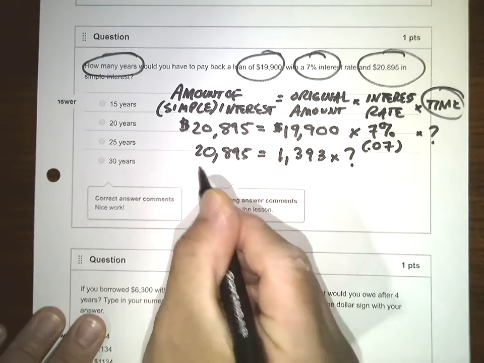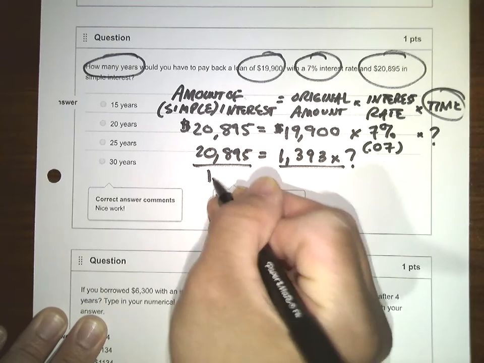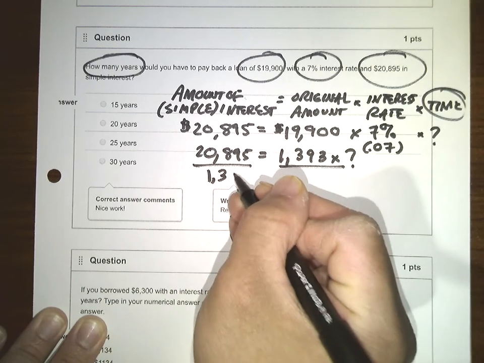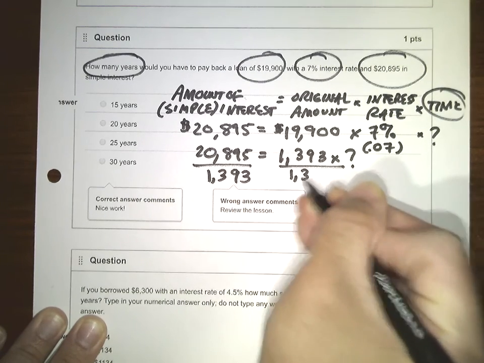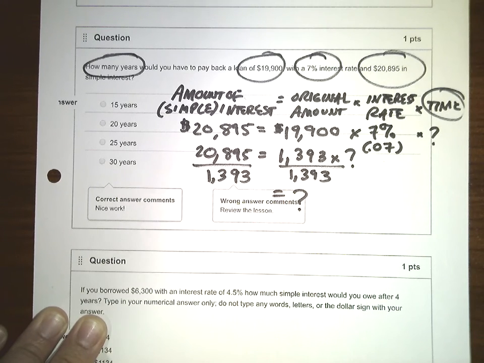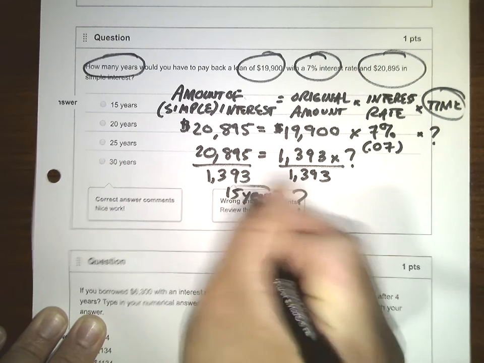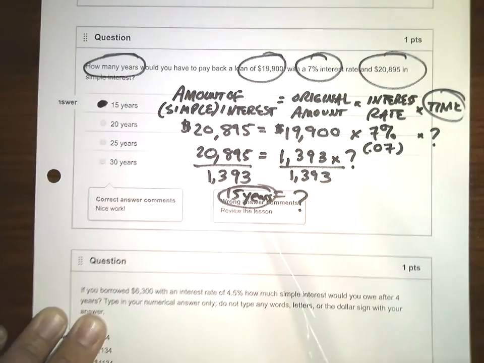So then all we need to do is to solve for that question mark, that amount of time that we don't know, divide by 1,393 on each side. So that question mark is equal to, so I'll let you do this division here. All right, so do that mentally here. And that will be 15. So this is 15 years to pay back this loan here.